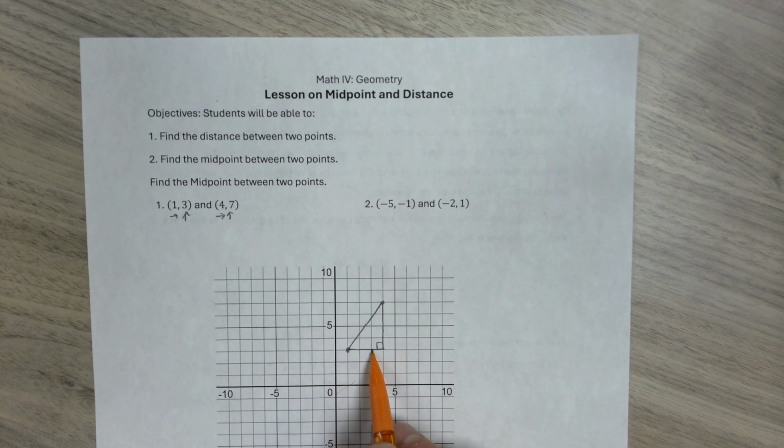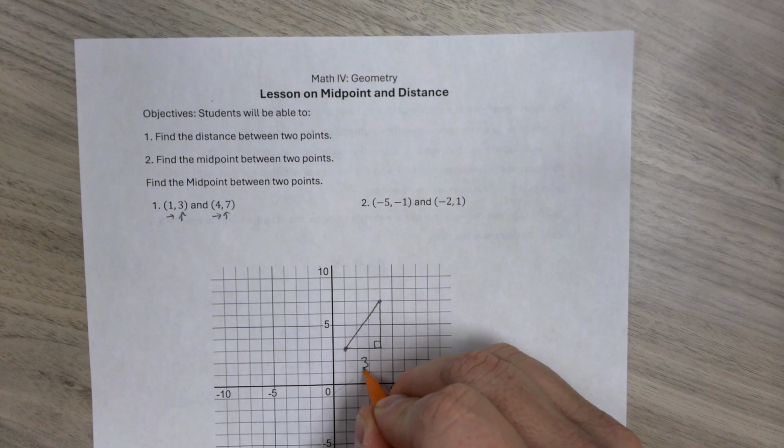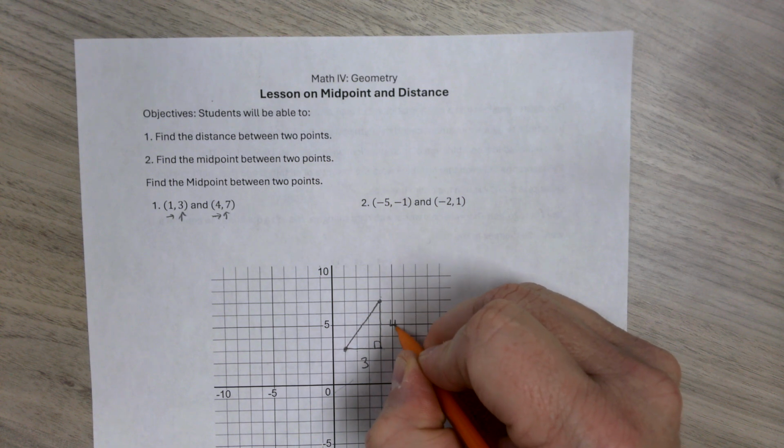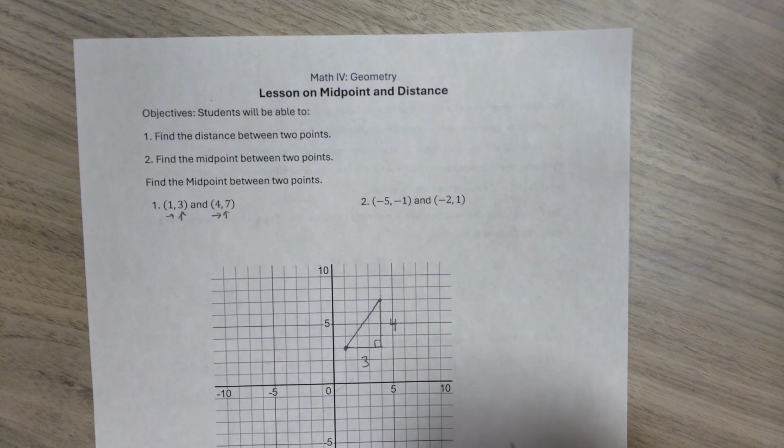Let's go ahead and count how long each side is. This is 1, 2, 3 units, so we'll put a 3 here. This will be 1, 2, 3, 4 units. We'll put a 4 there. So we know how long each side is.